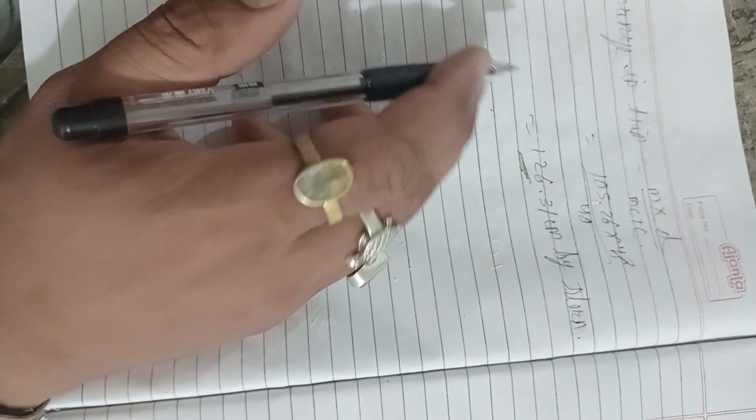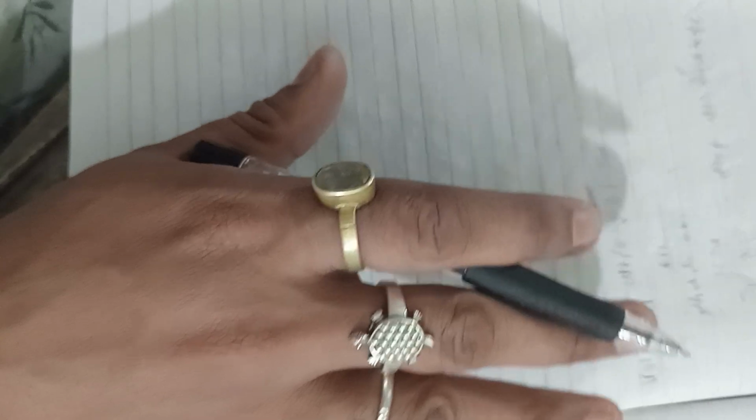Although the effective GM is the same in both cases, the righting moment at some angle will not be the same. Effective GM remains the same in both the cases. Okay, thank you so much.